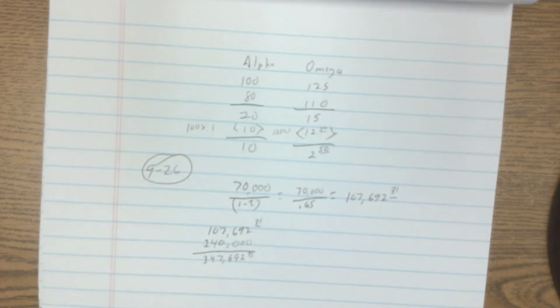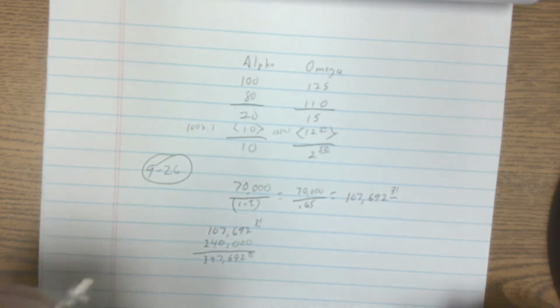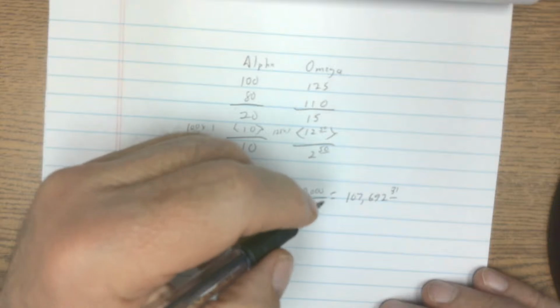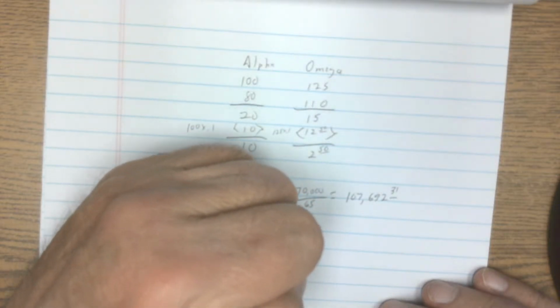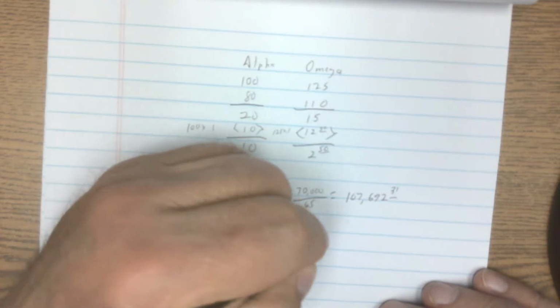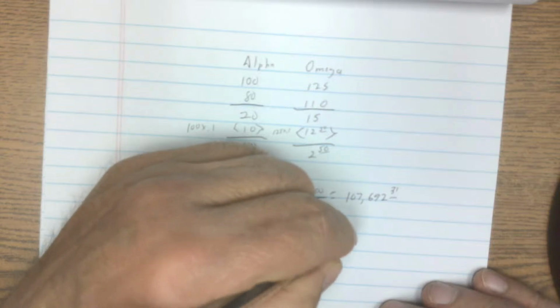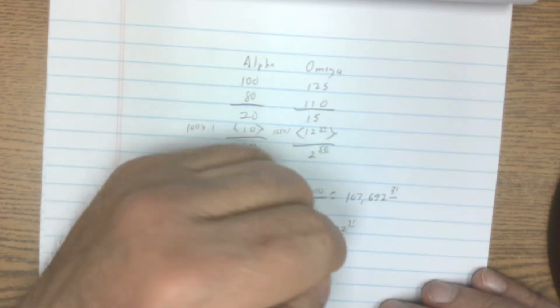And then our total sales. So if variable costs are 75%, that means our contribution margin ratio is 25%, right? Variable cost ratio and contribution margin ratio have to equal 100%. So we've got 347,692.31.